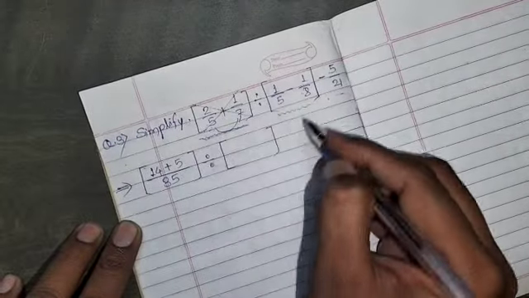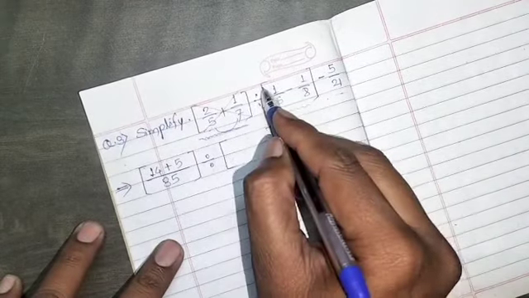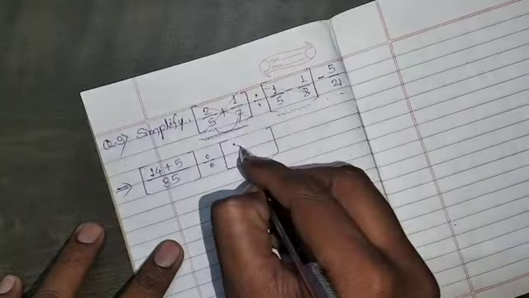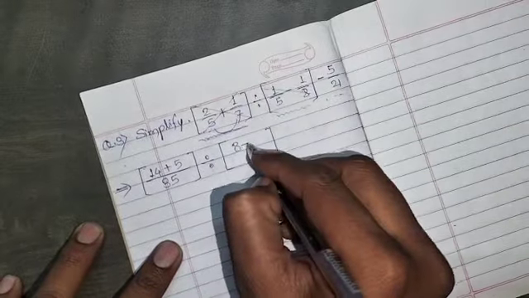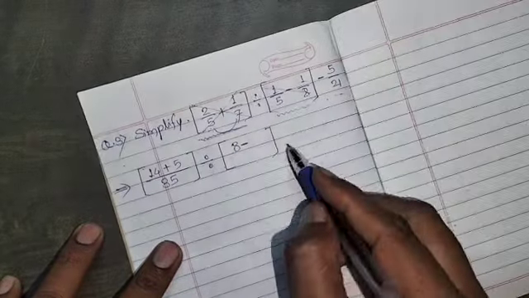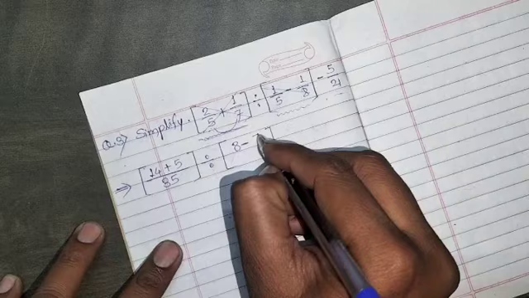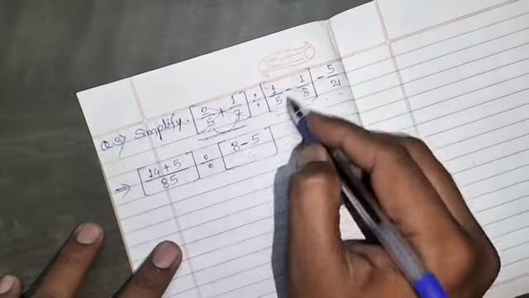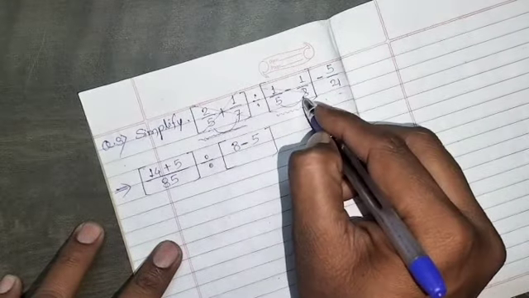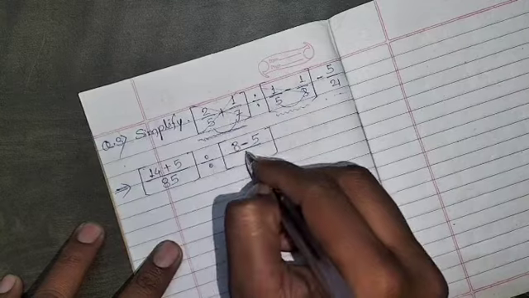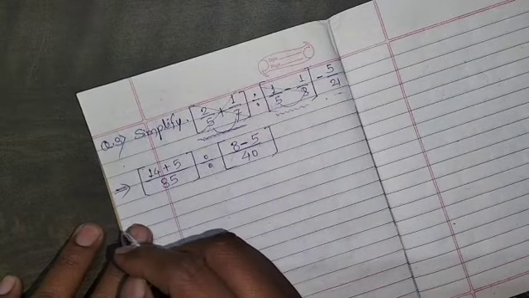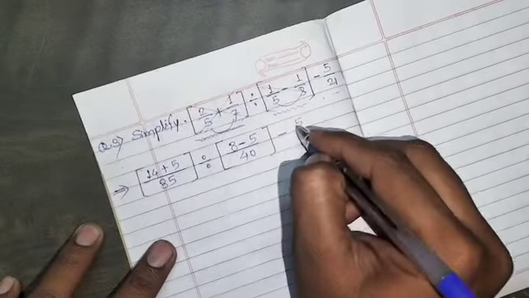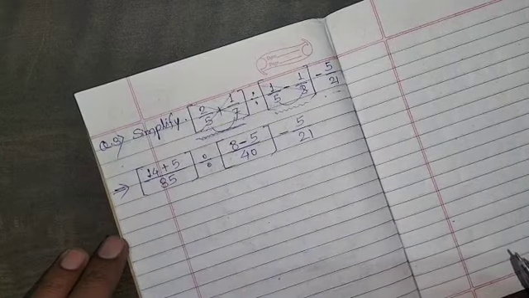Again in the second bracket, again take cross multiplication. 1 into 8 is 8 ones are 8, minus. The middle sign is minus, so we keep minus. 5 into 1 is 5, 5 ones are 5. Again 5 into 8, 5 eights are 40. So here we write 40 and minus 5 upon 21 written as it is.